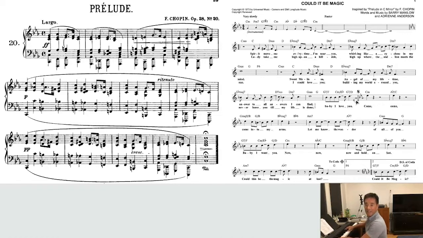Okay, here's the Chopin. Oh, geez. Okay, so sorry for that bad rendition.